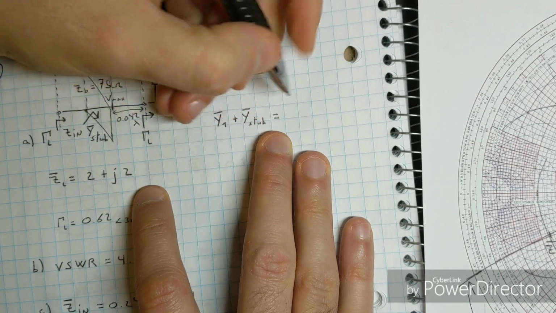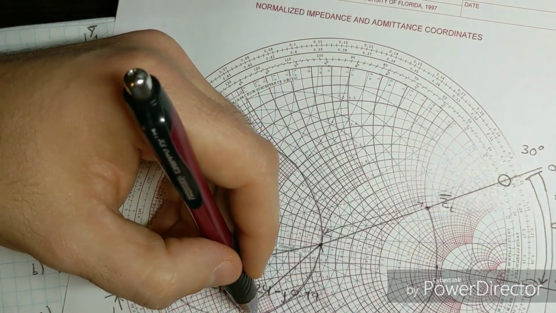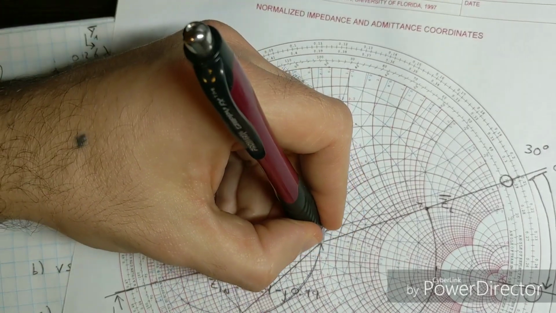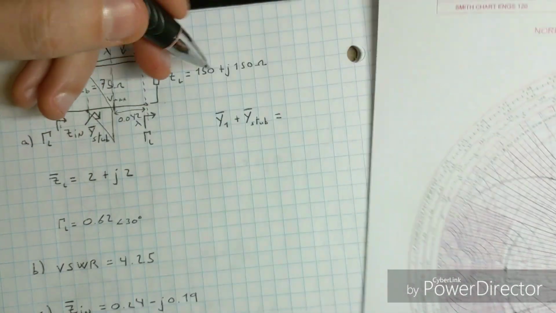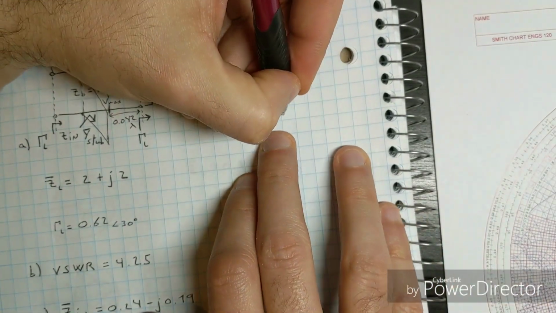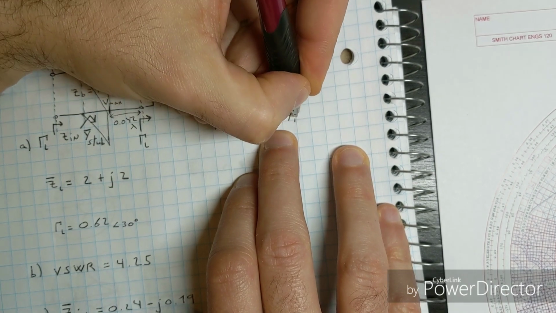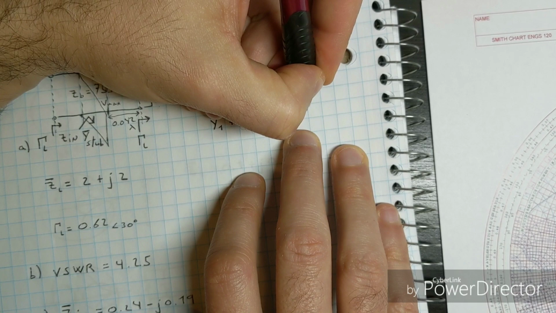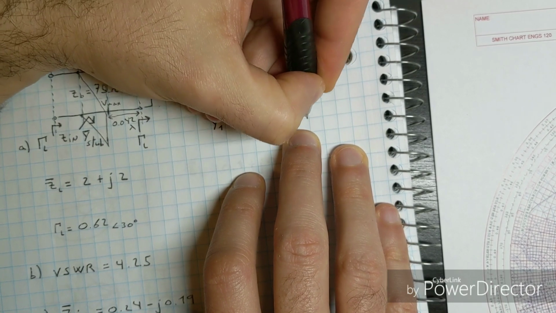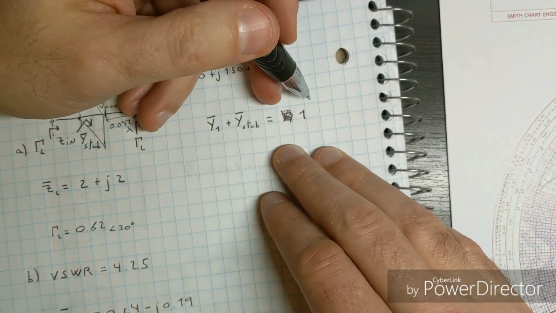And what do we want this to be equal to, right? We add the two admittances. We want to end up at the center of the Smith chart. The admittance at the center of the Smith chart is Y equal to 1. It's a perfect match, so this has to be equal to, let's call it Y in. Well, let's just say it's 1, the center of the Smith chart. So now we know these two values.